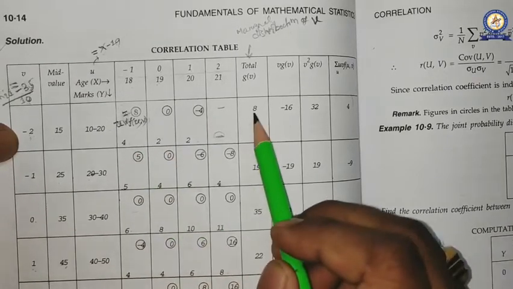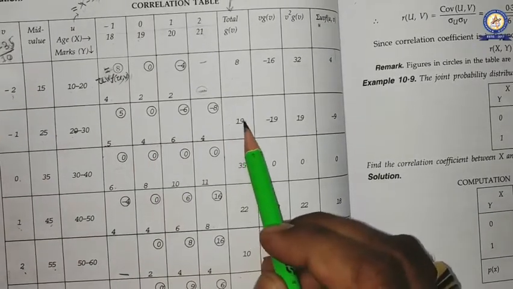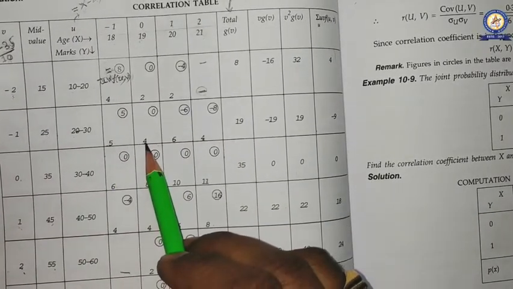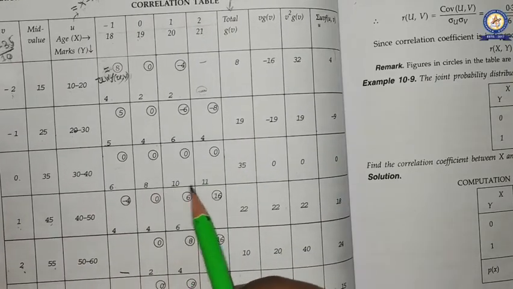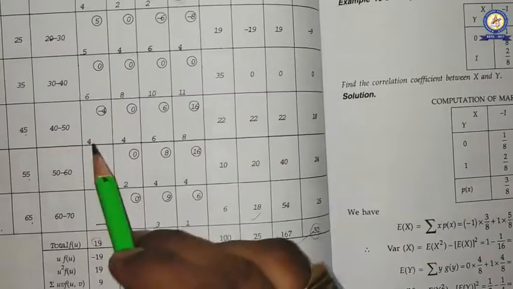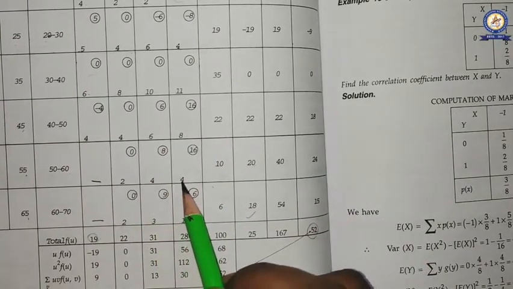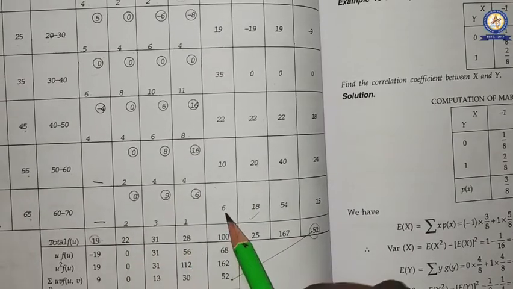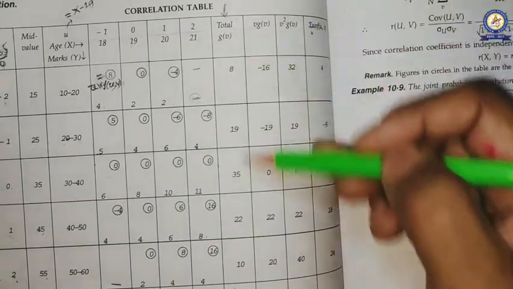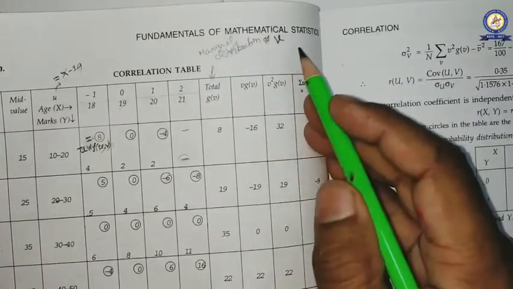For this v value, 19 is nothing but 5 plus 4 is 9, 6 plus 4 is 10, so 19. Then 6 plus 8 is 14, plus 11 is 35, 4 plus 4 plus 6 plus 8 is 22, 2 plus 4 plus 4 is 10, and 2 plus 3 plus 1 is 6. So this column belongs to the marginal distribution of V. That is your GV.